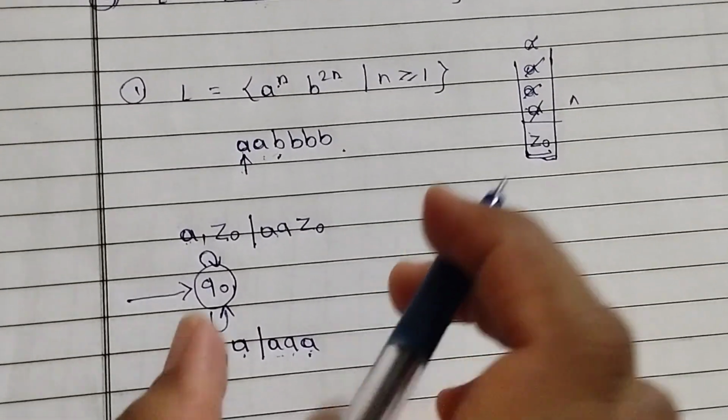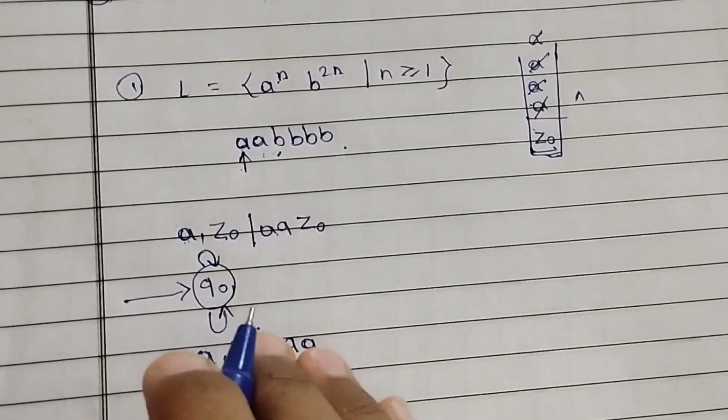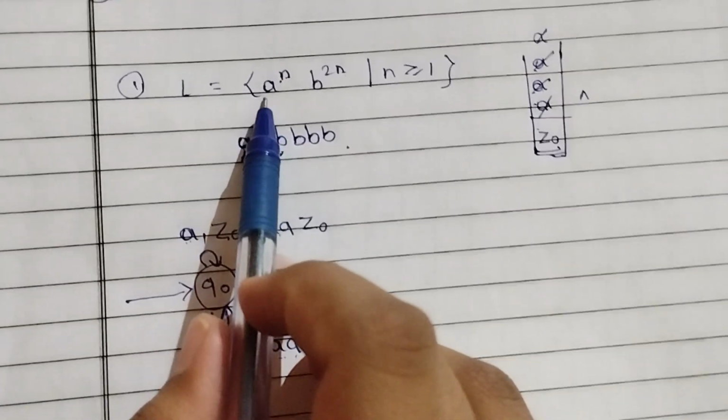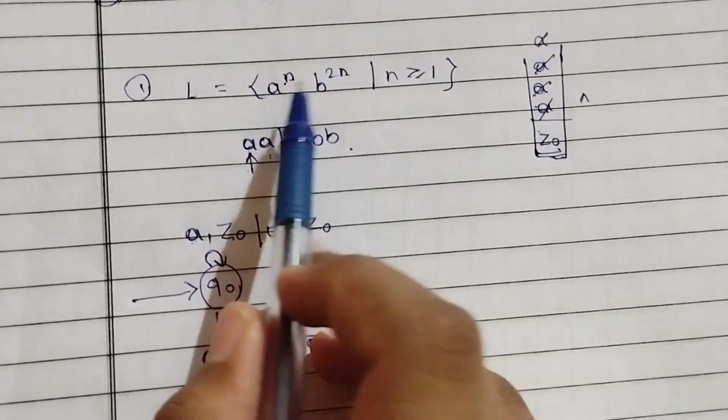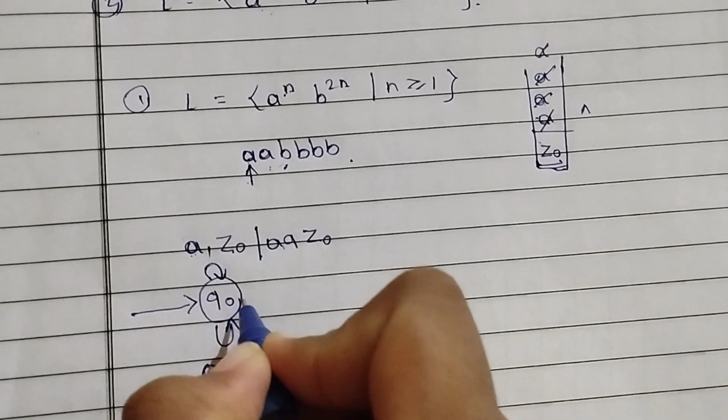In this way we push all the a's. Here at the initial state b does not come, because the string itself starts from a only, not b. So this is only push operations for the a.